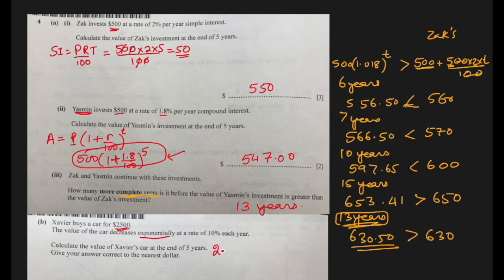The original value is 2,500. 1 minus the rate of depreciation, which is 10%, and the number of years is 5. So it will be 2,500 times 1 minus 0.1, which is 0.9, to the power 5. 2,500 times 0.9 to the power 5 is 1476.225.